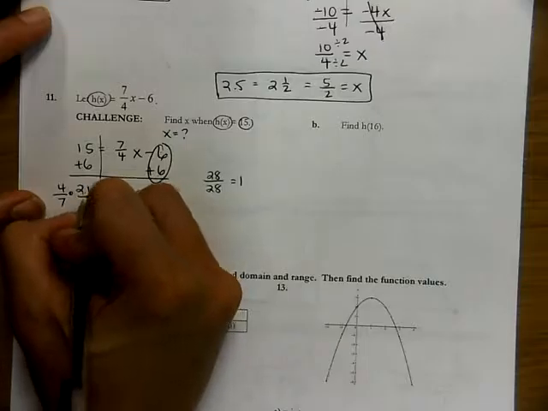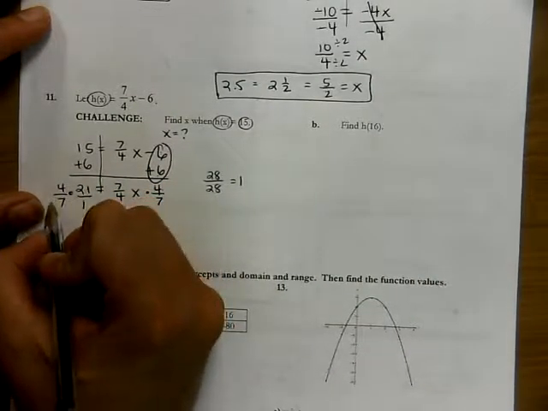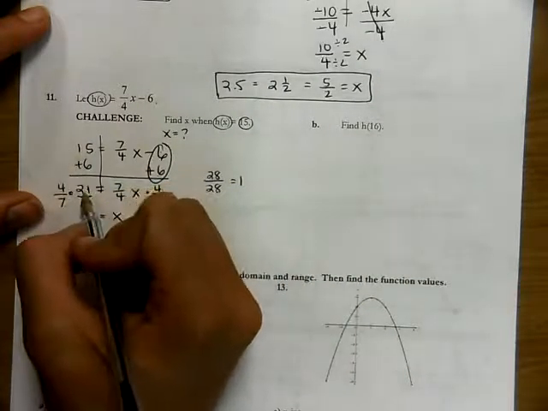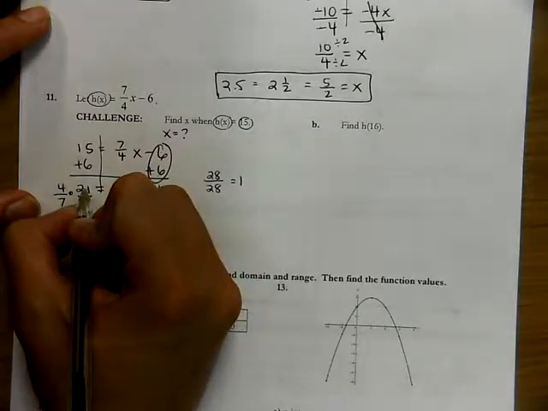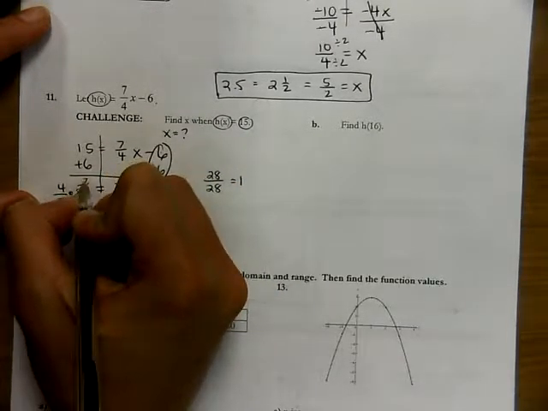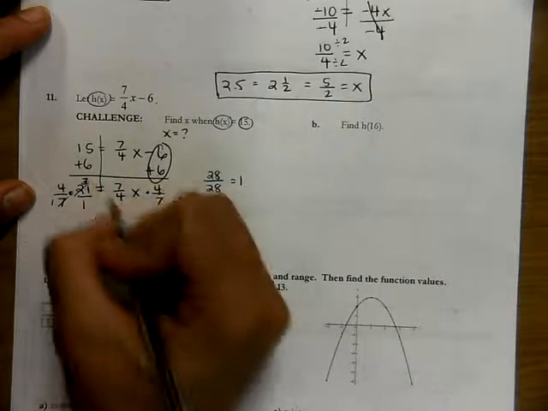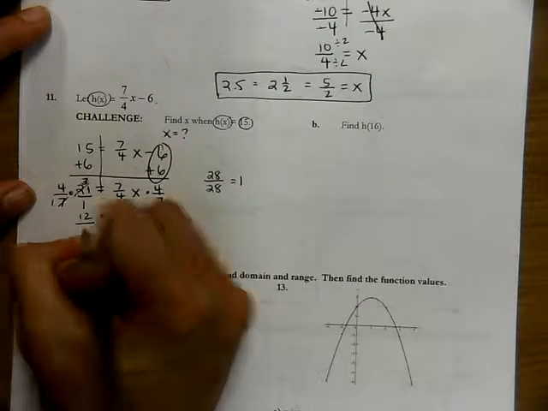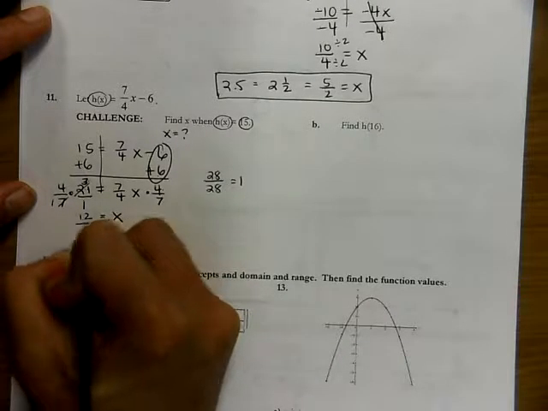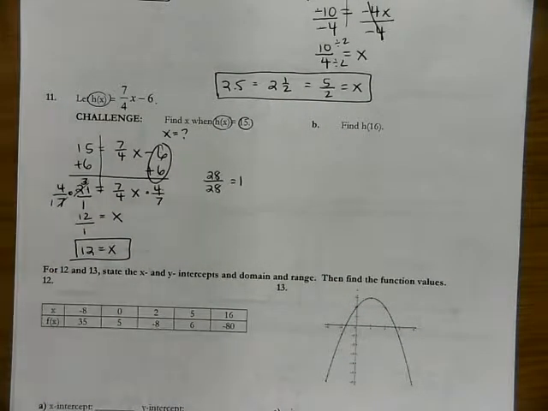Over here, to multiply these fractions, I could multiply straight across and then simplify. I like to simplify first. I know that 21 and 7 are both divisible by 7, so I'll simplify that to 3 and 1. And now 4 times 3 is 12, 1 times 1 is 1, but we'll just write our answer as x equals 12, because 12 divided by 1 is just 12.